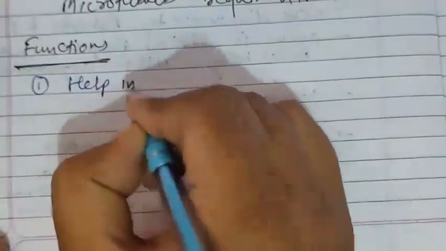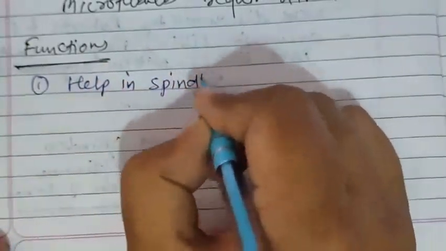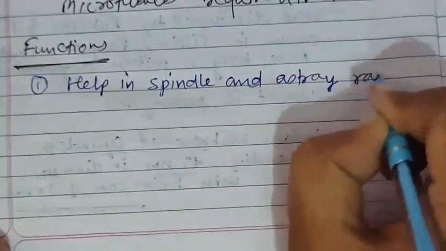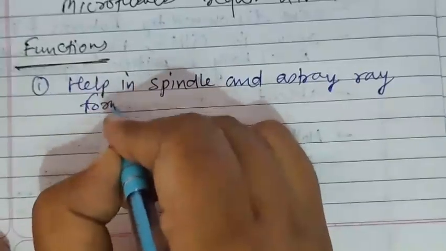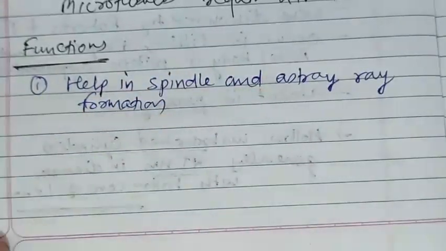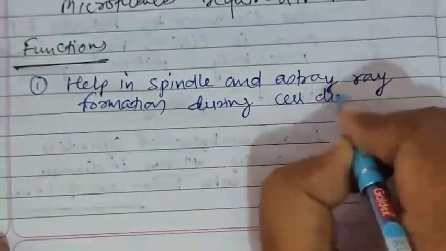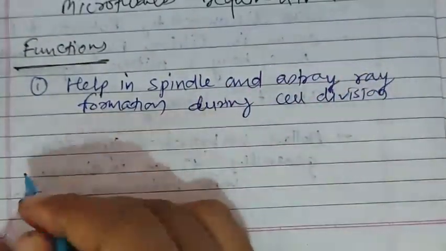Now we talk about the functions of microtubule. When we talk about functions of microtubule, first, they help in spindle and astral ray formation during cell division.